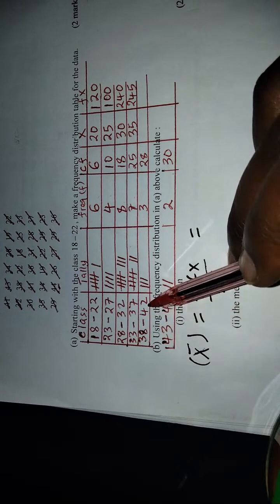When we add them, we get 80. Divided by 2, we get a midpoint of 40. Then 40 multiplied by 3 gives us 120. The next is going to be 43 and 47. When we add them, we get 90. Divide by 2, we get a midpoint of 45. So 45 multiplied by 2 gives us 90.